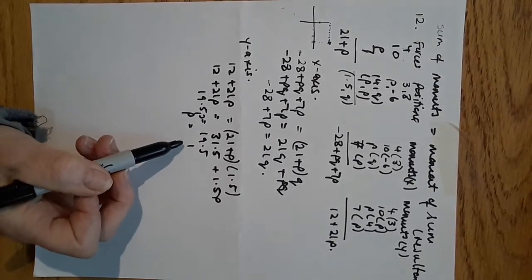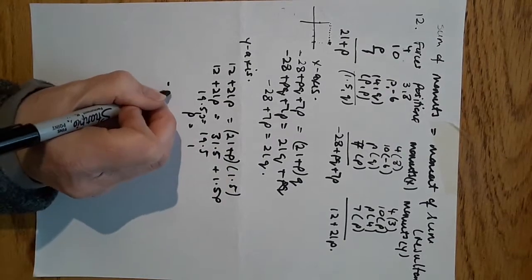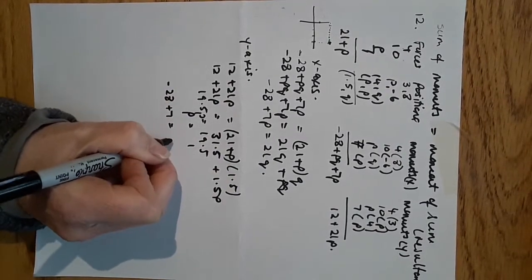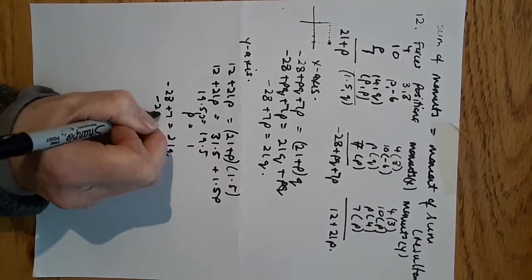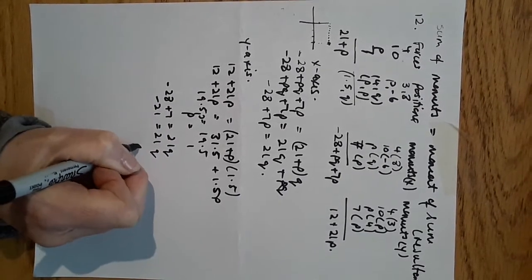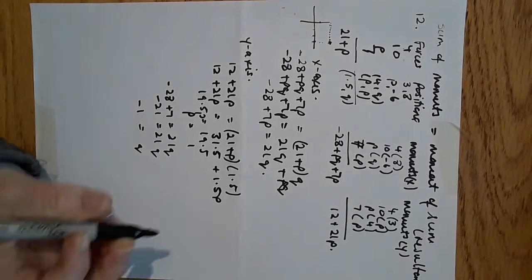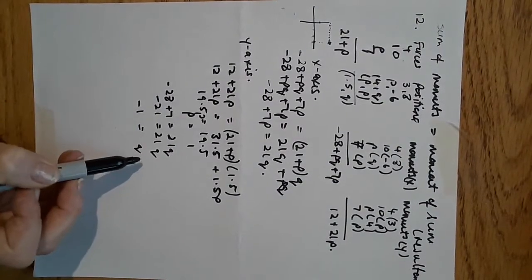Now I have a p-value, I'll put that back in here. So this is minus 28 plus 7 is equal to 21q. Minus 21 equals 21q. Q is equal to minus 1. So I found the values for p and q.